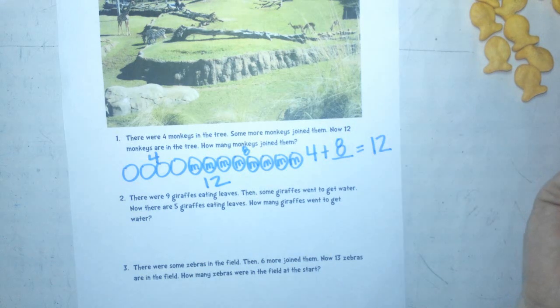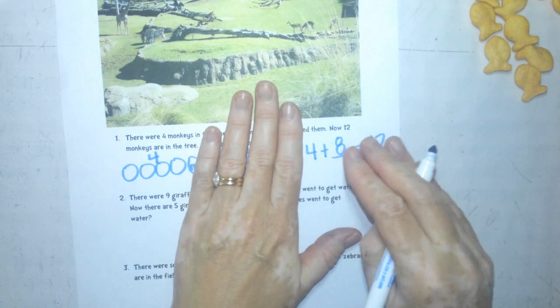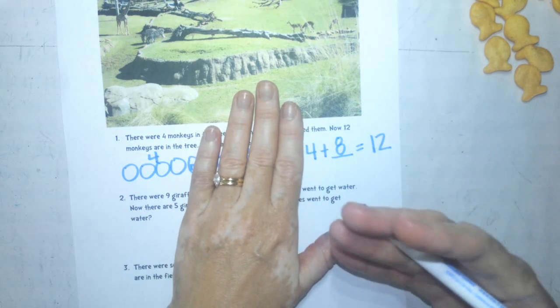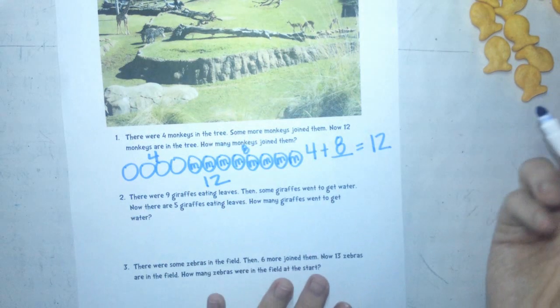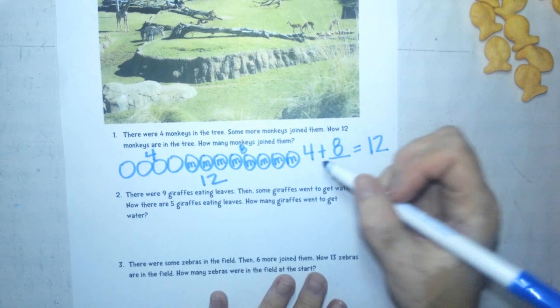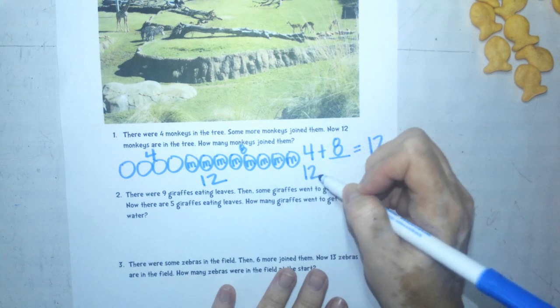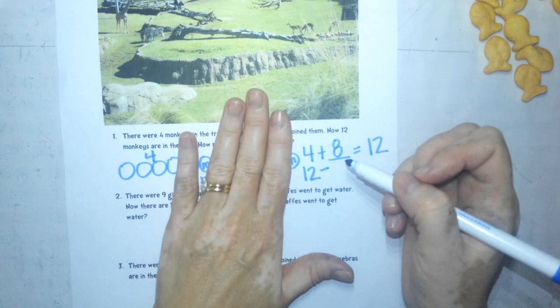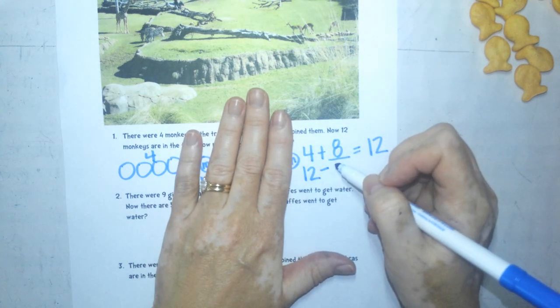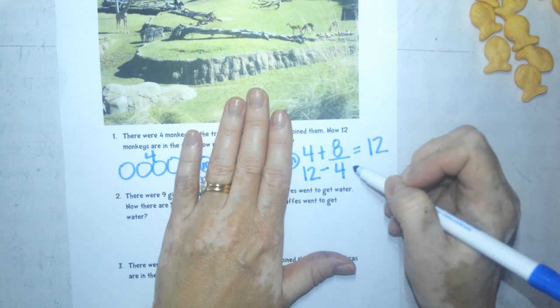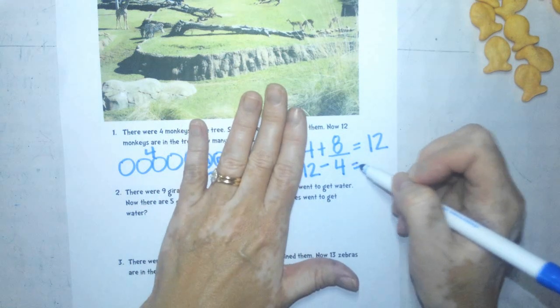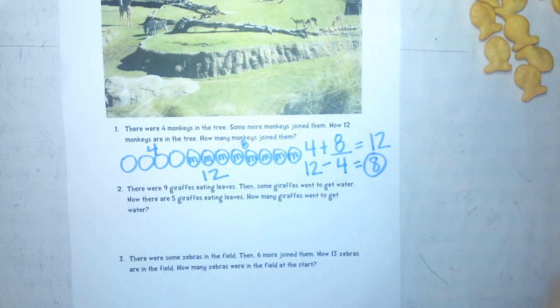But what we also discovered was this was a little bit of a missing part problem, so you could also subtract to get your answer. We could have said 12 take away 4, which is what we knew, or subtract 4 equals 8, and 8 was our missing part. So either one of those will work. All right, so moving on to number 2.